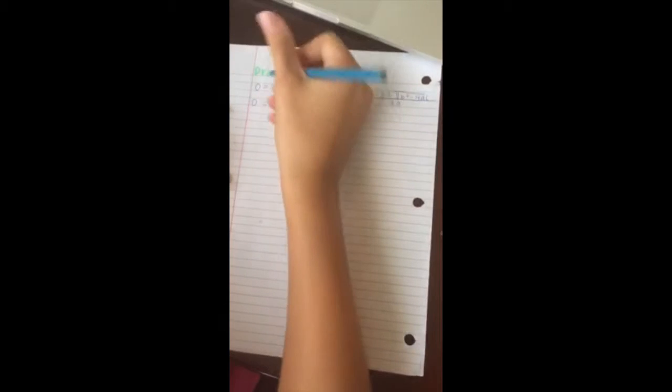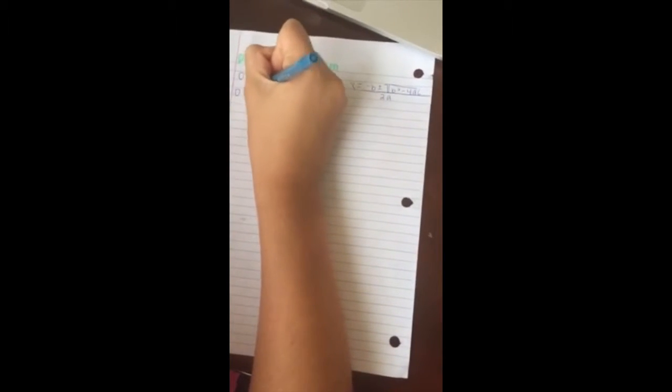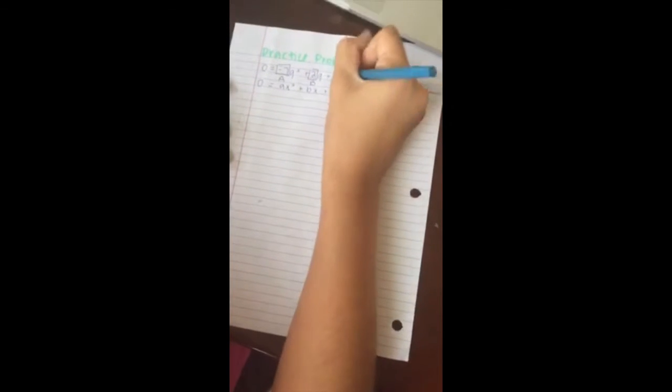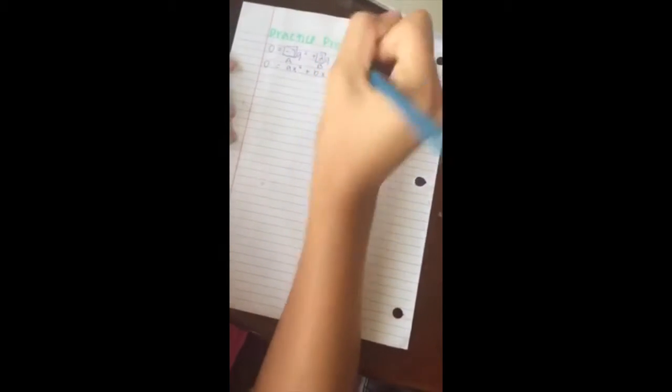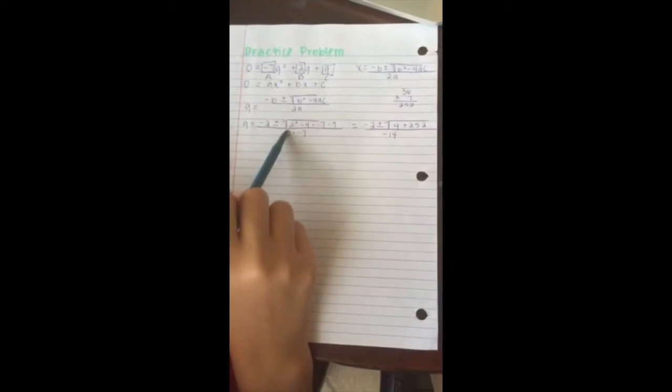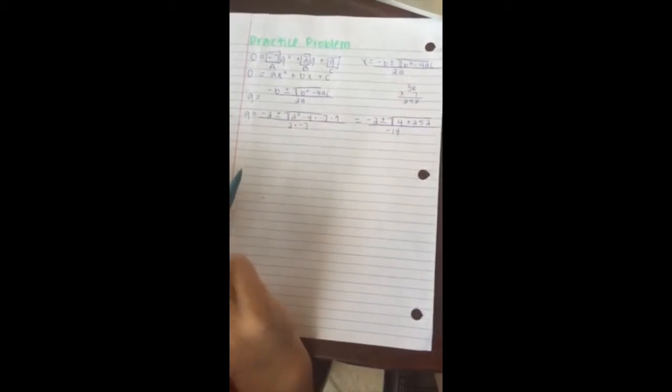You need to find your terms. So negative 7 would be your a term, 2 would be your b term, and 9 would be your c term. Once you've plugged the numbers in your equation into the quadratic formula, you begin solving.